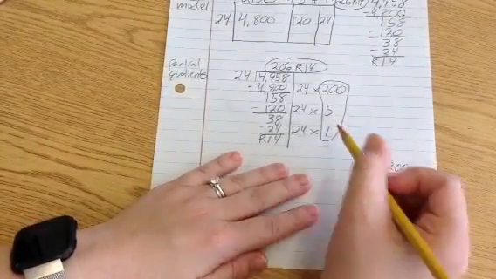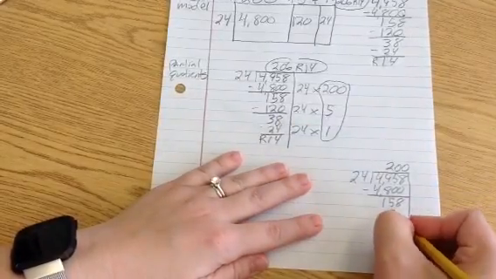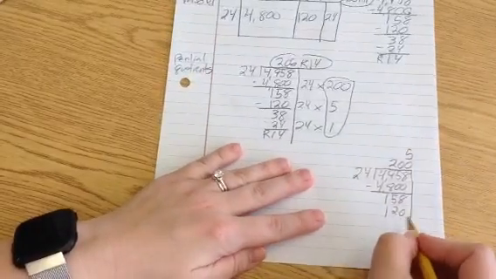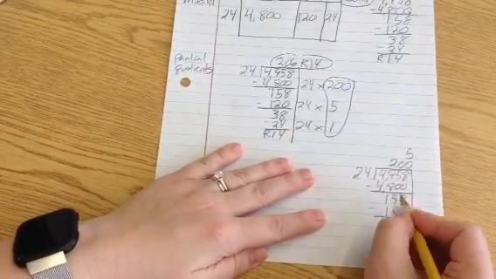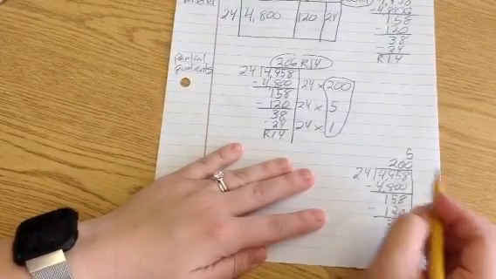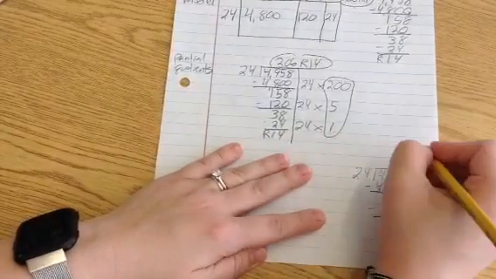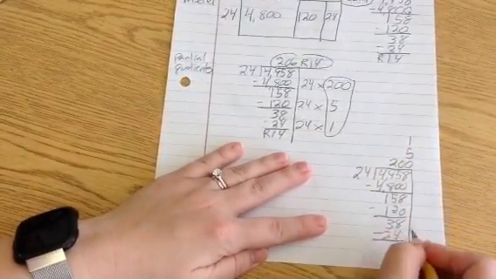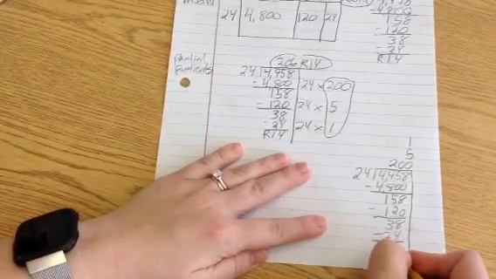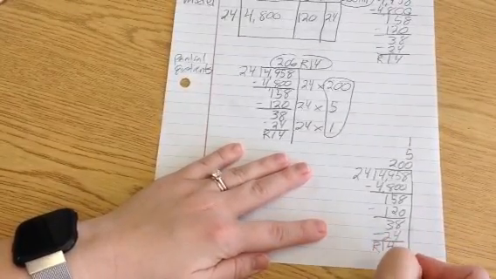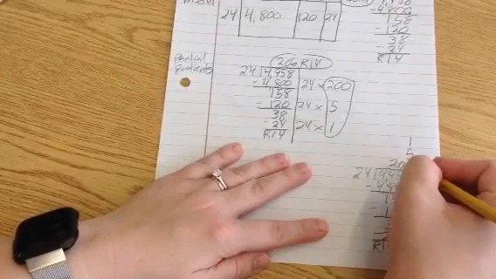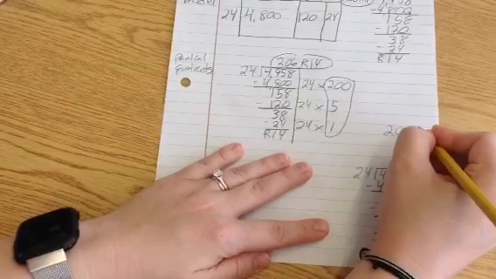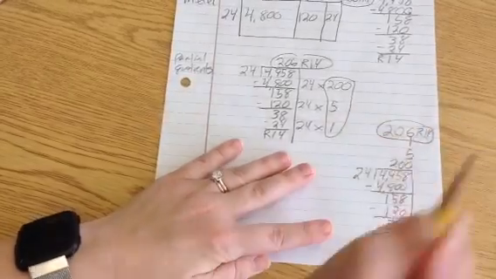So 24 times 5 gets me to 120. Again, instead of writing off to the side, I'm going to write my 5 up here. That gets me to my 38. And then I'm going to do 24 times 1. So I'm going to write my 1 up here this time instead of off to the side. And I'm left with, again, my 14. So my 14 is going to be my remainder. And this time I'm adding them this way. So I have 200 plus 5 plus 1, which will get me to 206 with my remainder of 14.